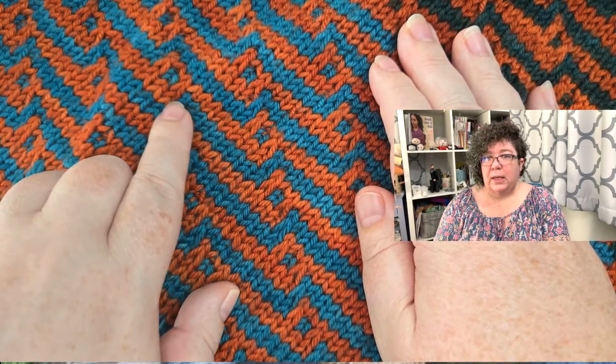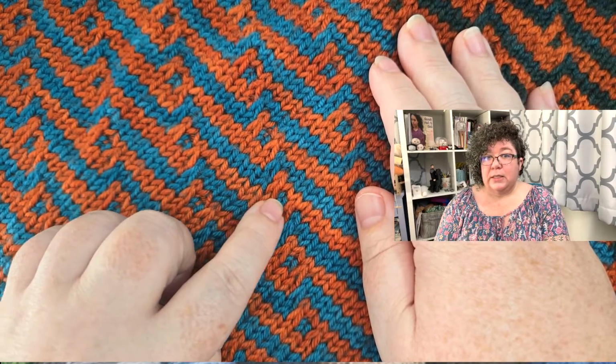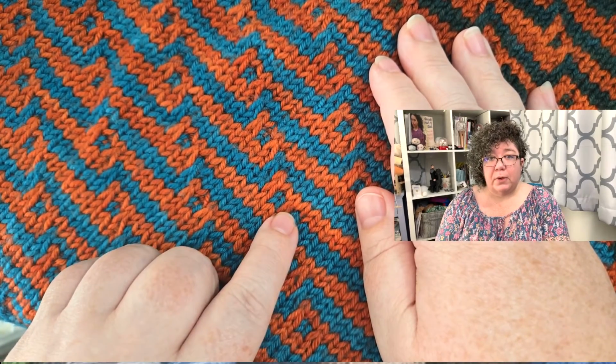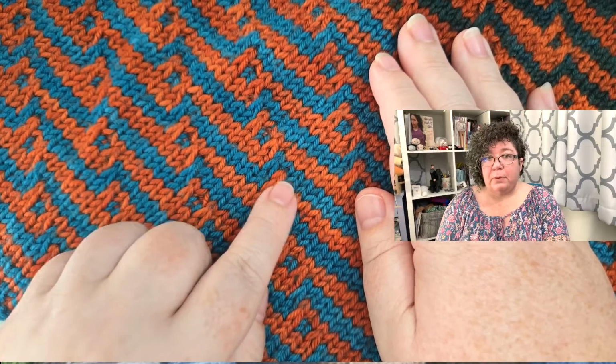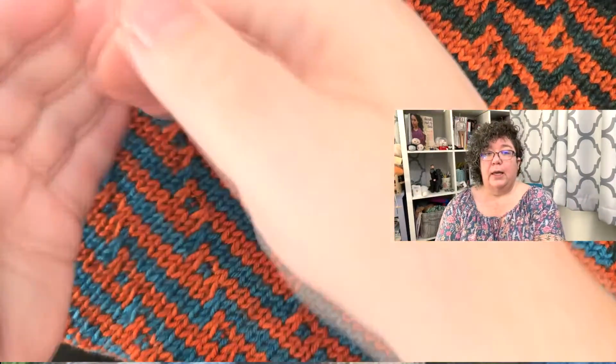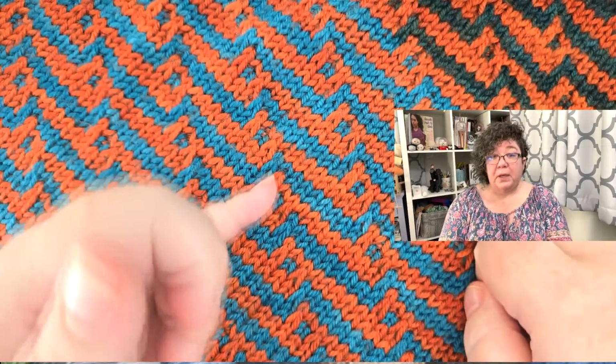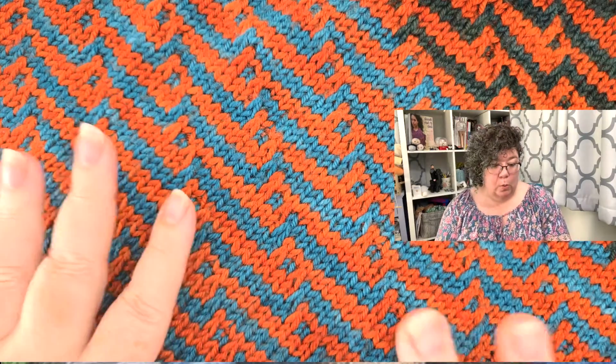So it would have been like knit 18, slip 3, knit 18, slip 3. This slipping 3 is going to really cause it to pull in, and especially slipping 3 repeatedly across a row is going to cause compaction in your work.